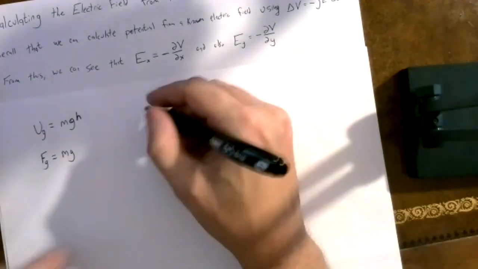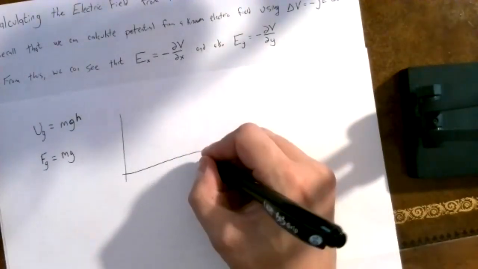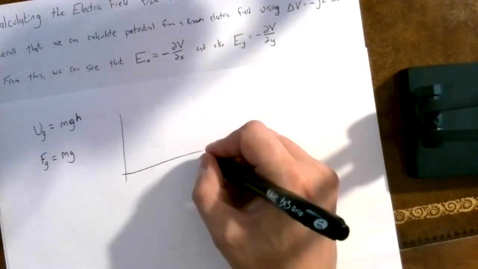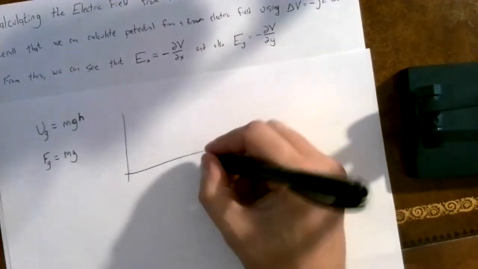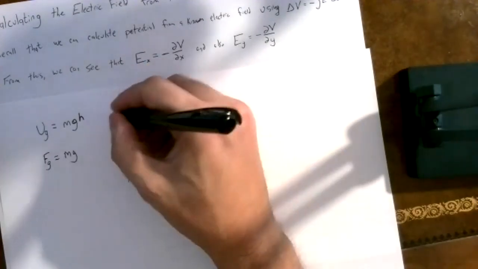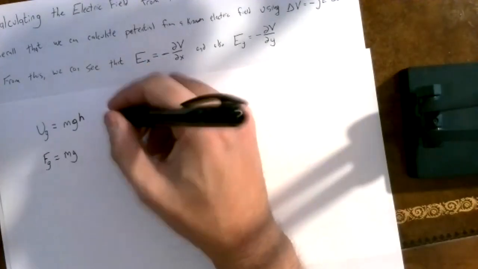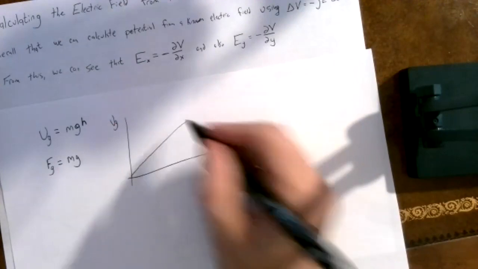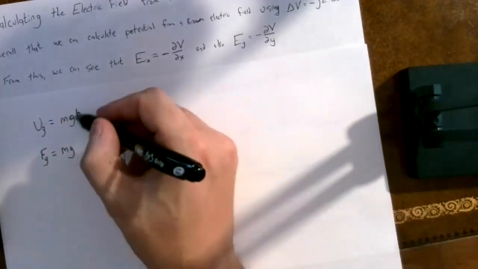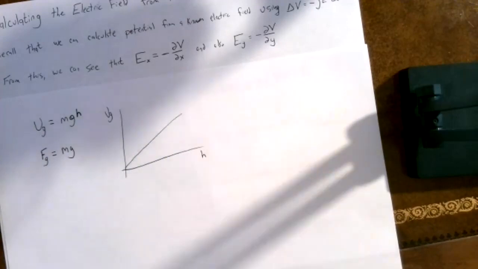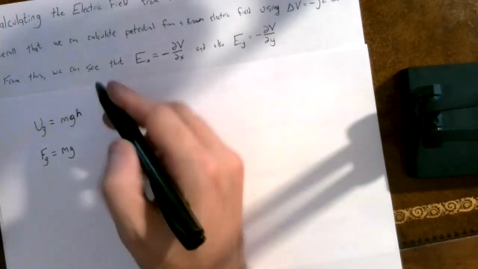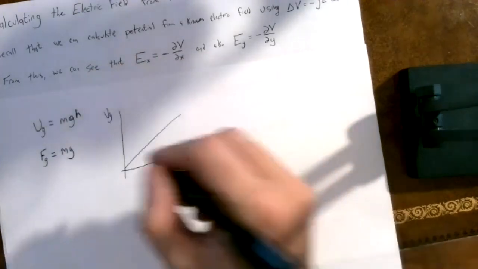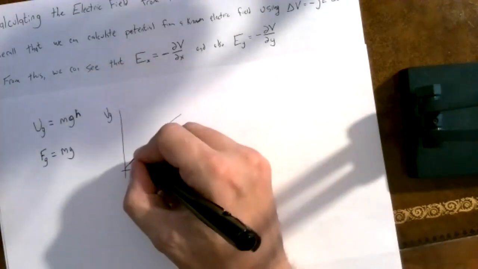So if we graph that, here's our height, and here's our potential energy, mgh. This is just a constant times height, so it's a straight line going upwards. If we take the derivative of mgh with respect to h, we just get mg, so that's going to be the slope of this at any point.